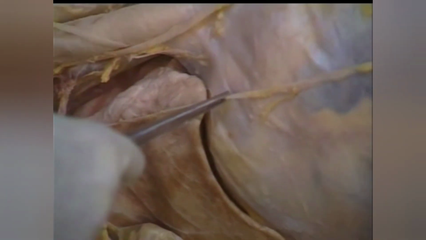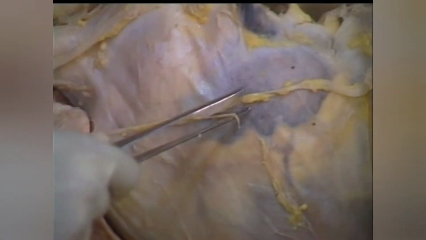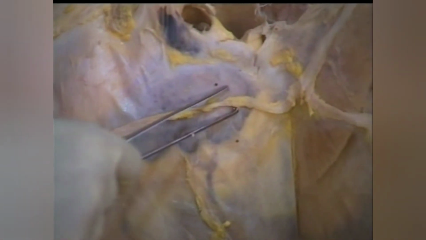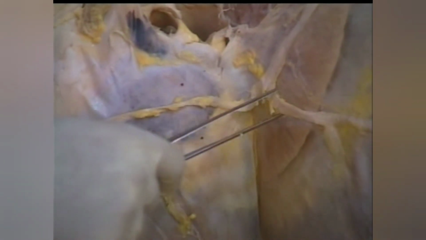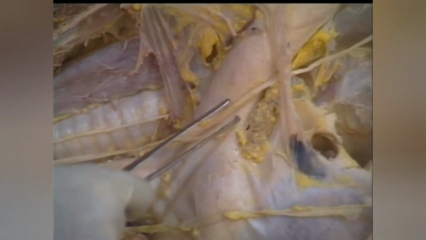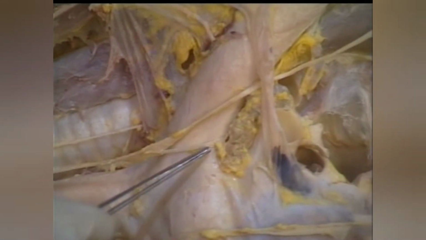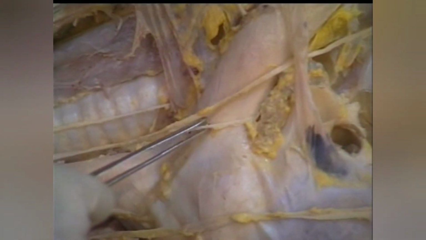Note the phrenic nerve passing over the heart in the middle mediastinum. It reaches the posterior mediastinum and terminates in the diaphragm. You can also see portions of the trachea, esophagus, vagus nerve, and the left recurrent laryngeal nerve that winds around the aortic arch.